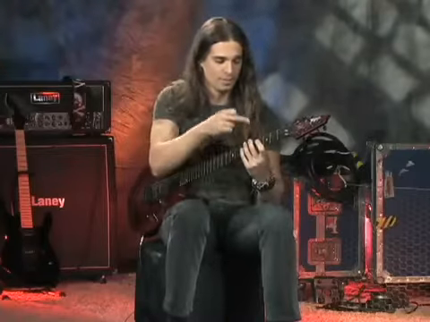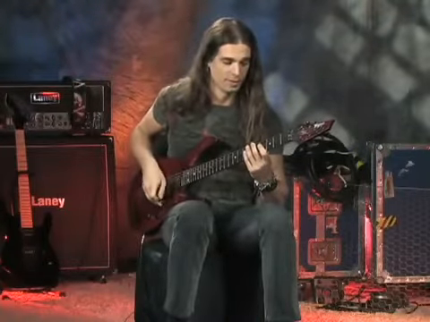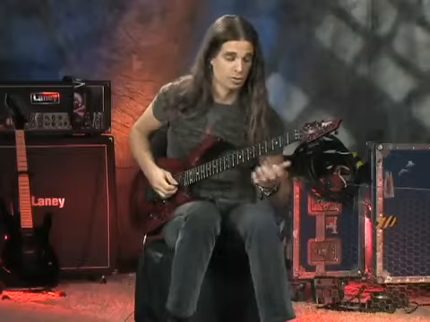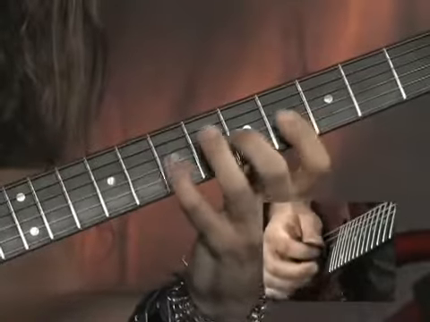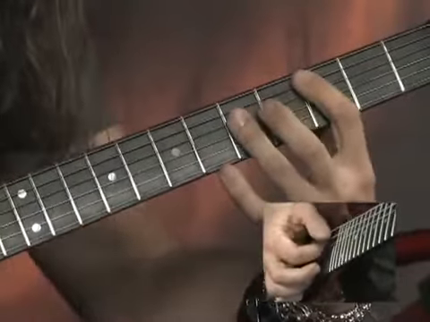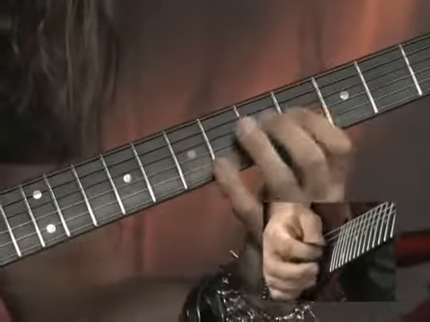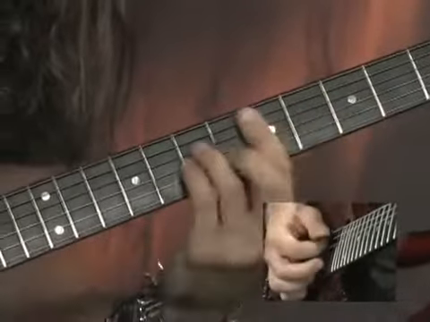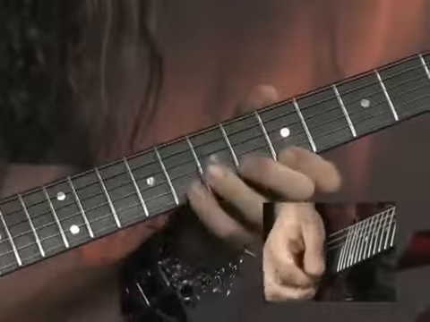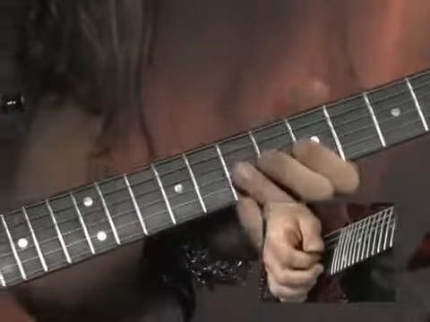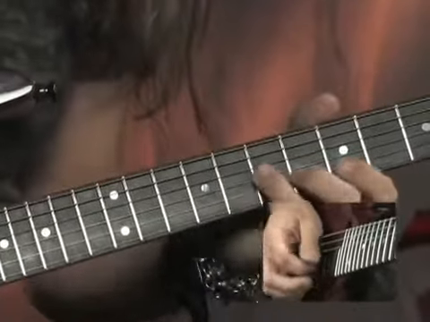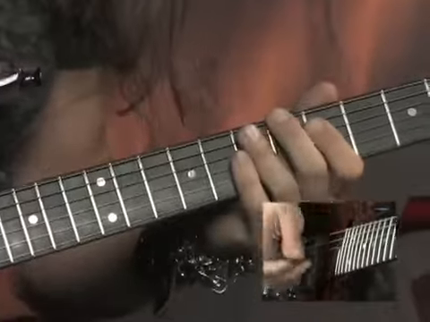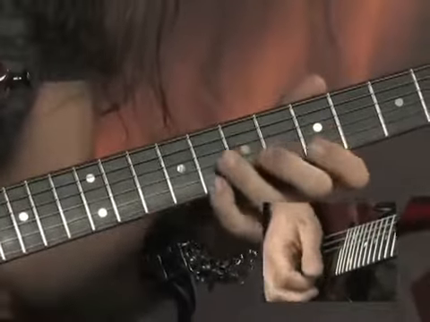Now I'm going to show the C major progression with the same pattern from the Inferno song. For C major. For D minor, you can add a passing note here. So we have like 2, 1, and 3.